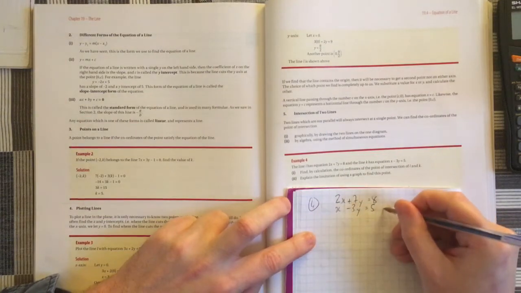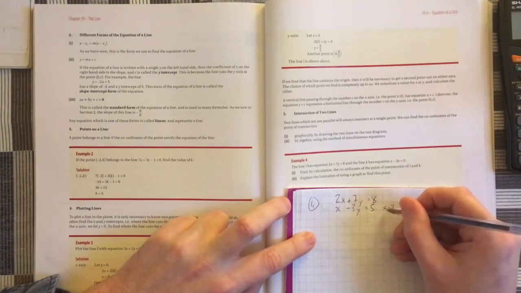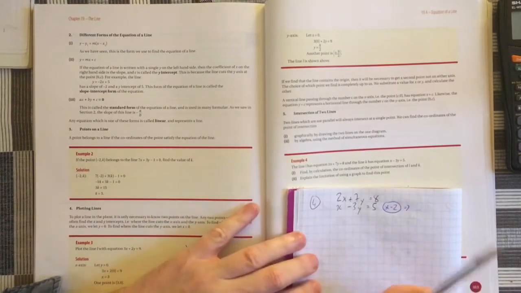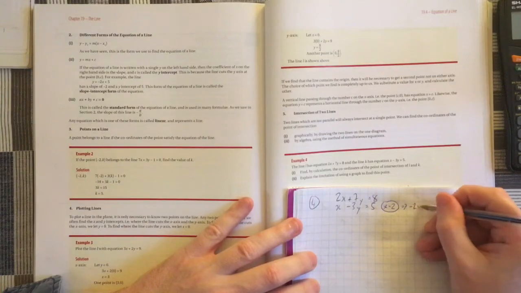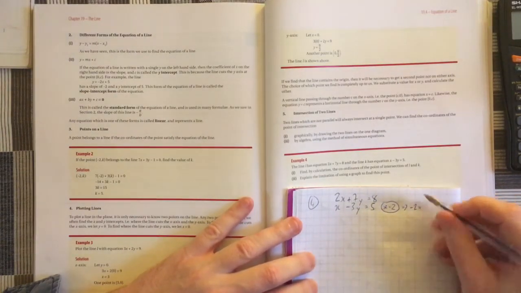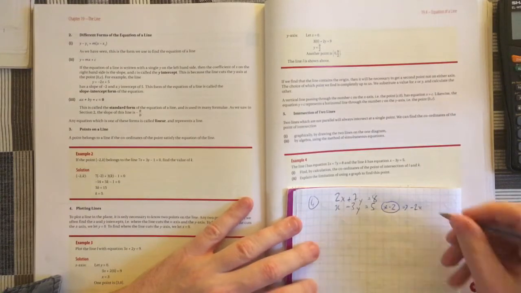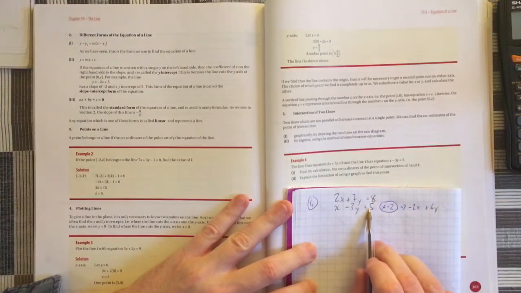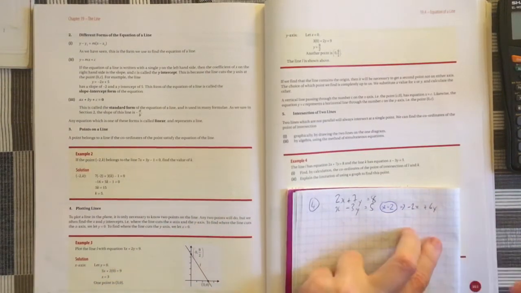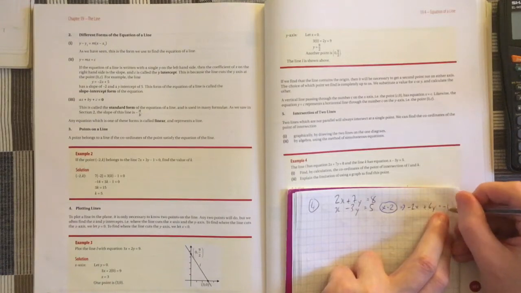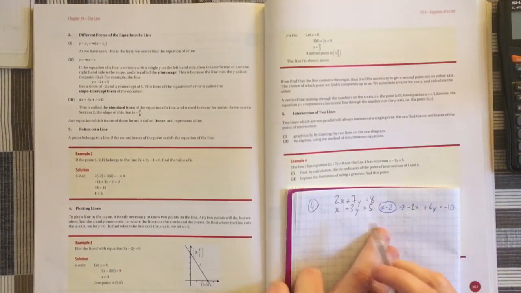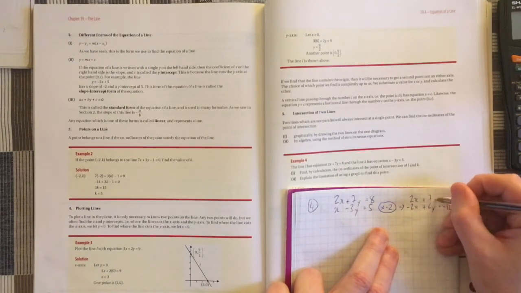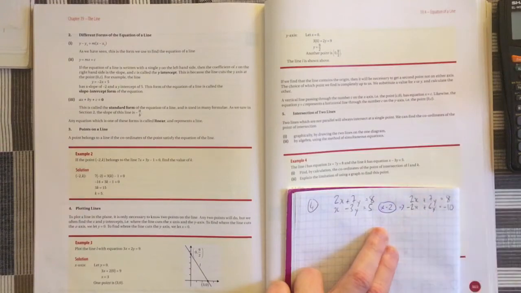So let's take the easier route and just multiply this bottom one by minus 2. So x multiplied by minus 2 is minus 2x. Then minus 3y multiplied by minus 2 is plus 6y. And 5 multiplied by minus 2 is minus 10. So don't forget to multiply everything by what you're multiplying by. I don't need to change anything in the top equation. So it's just 2x plus 7y is equal to 8.